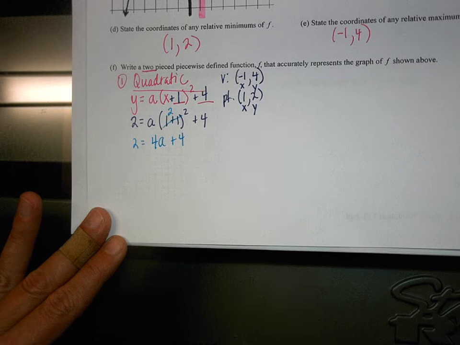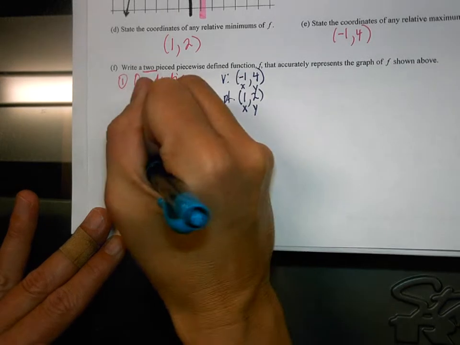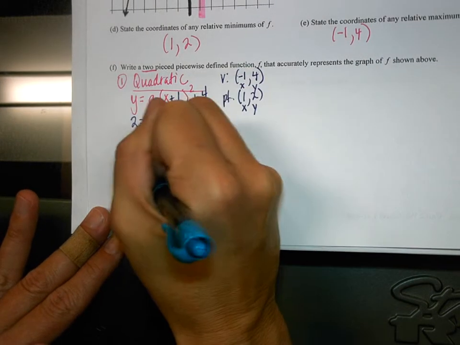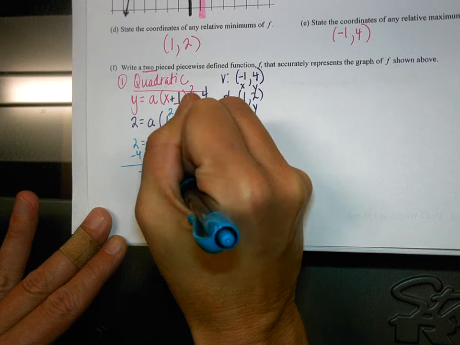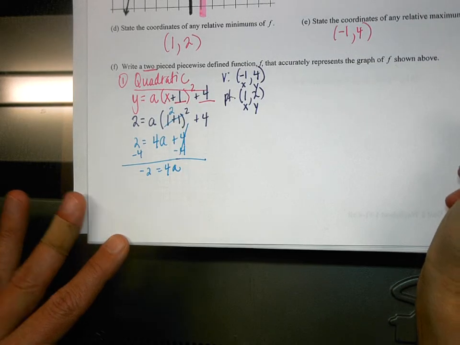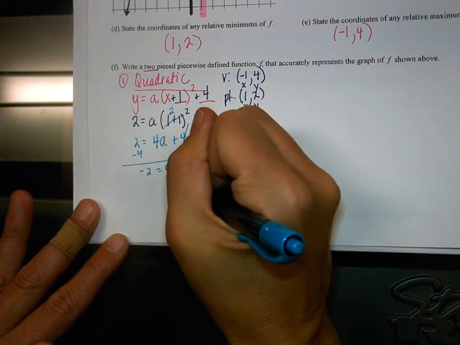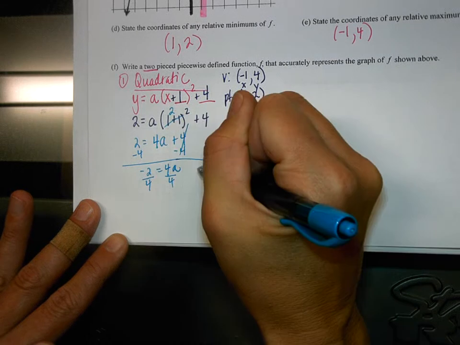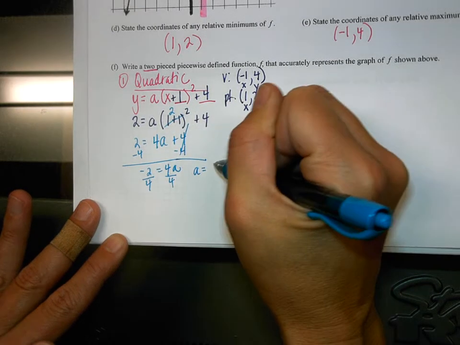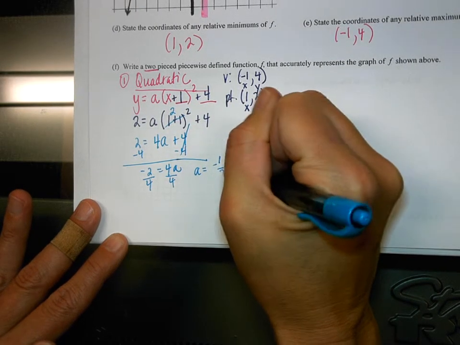And then we're going to solve for a, so I'll subtract 4 from both sides. -2 equals 4a. And then my last step would be to divide by 4. And what does a equal? -1/2.